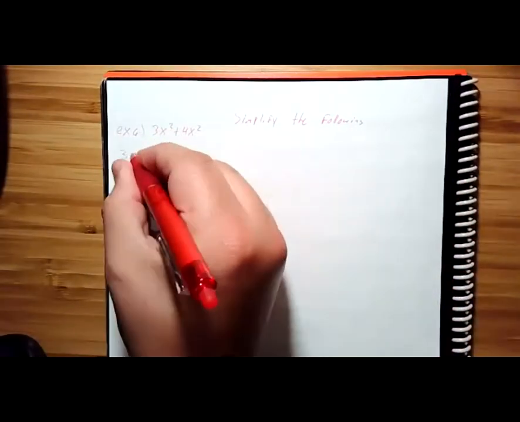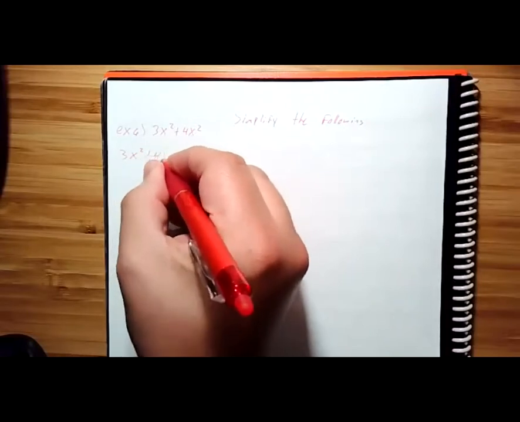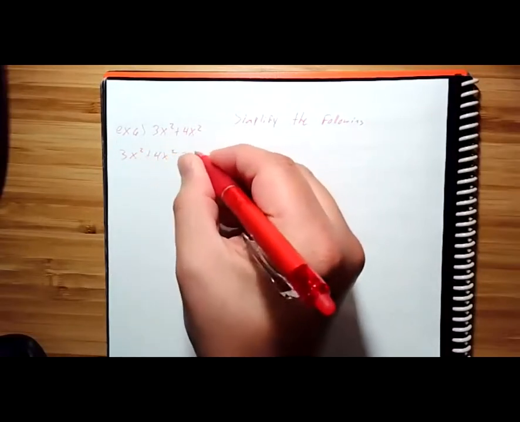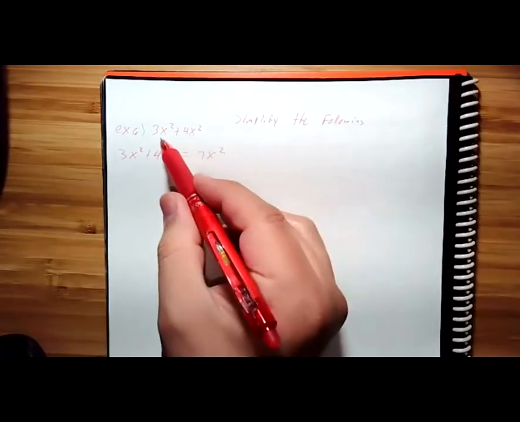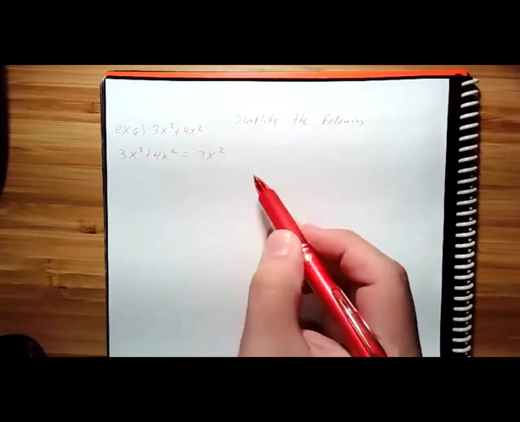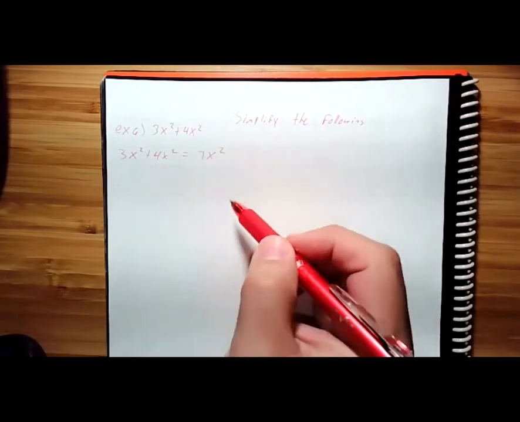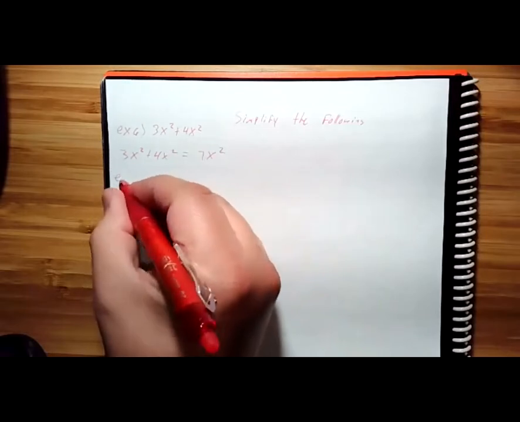So all you're going to do is add them together, right? 3 plus 4 is 7. So nothing happens to the power. You had three of those type and 4 of those type. Now you have 7 of them. Are there any questions about combining like terms?